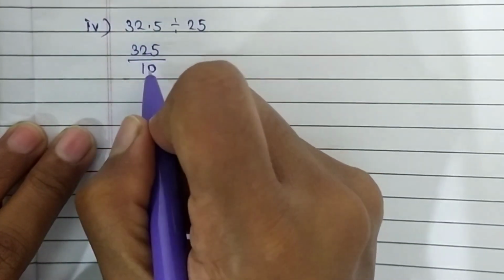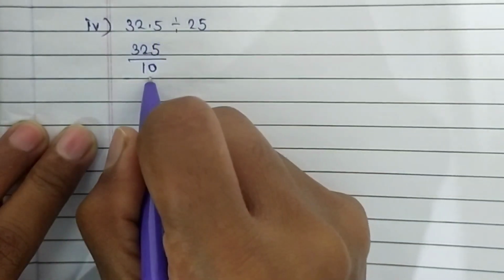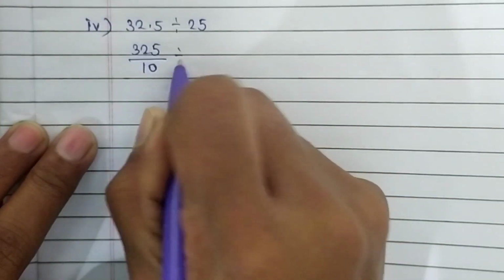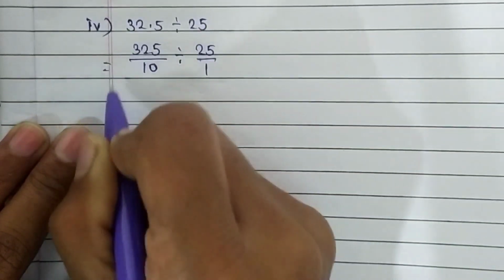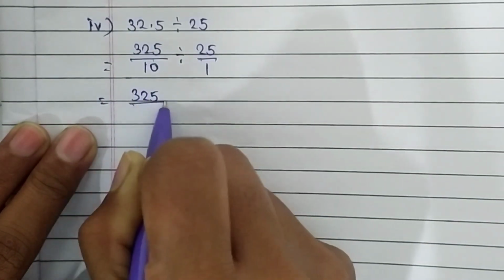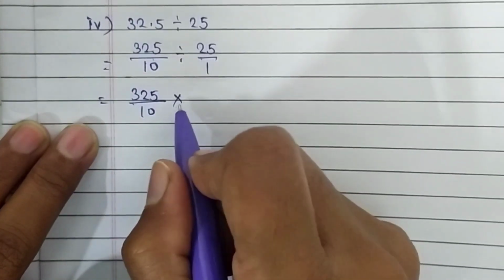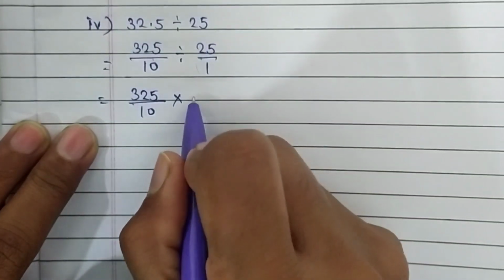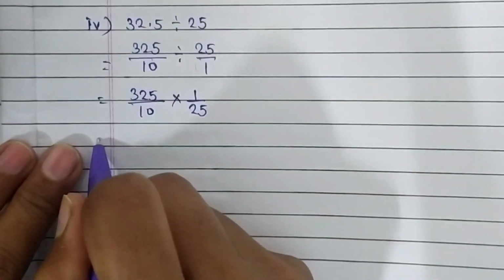It has only one decimal place, so here we put only 1 zero, divided by 25 upon 1. Let's write the first fraction as it is. Then replace it with multiplication and write the reciprocal of the second fraction. It's 1 upon 25.